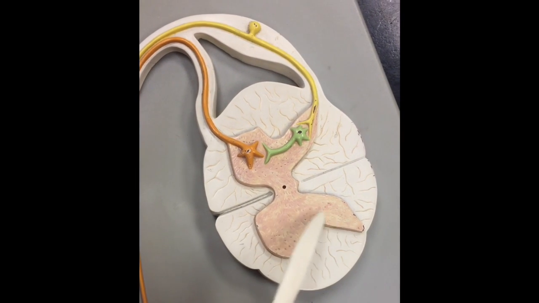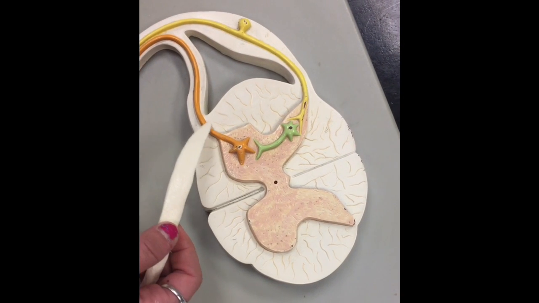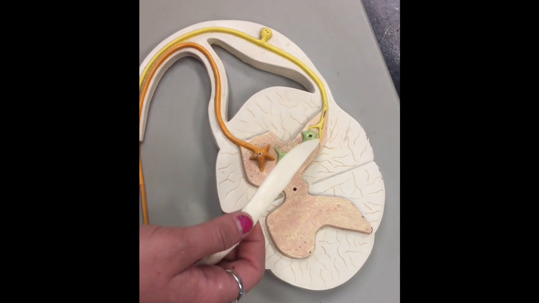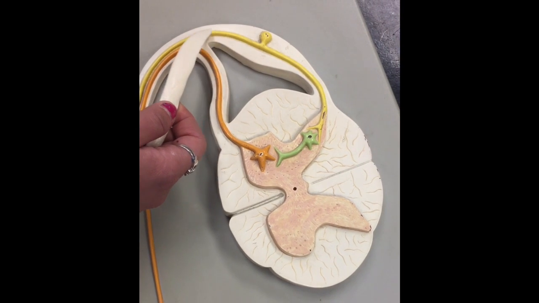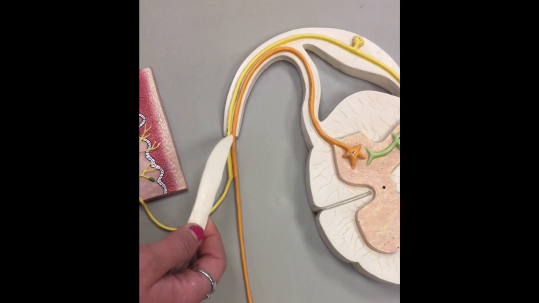Here we have your posterior horn and your anterior horn. Your anterior horn has the ventral root, which deals with motor information, and your posterior horn has the dorsal root, which carries sensory information, and also has a dorsal root ganglion. They come together to form the spinal nerve.